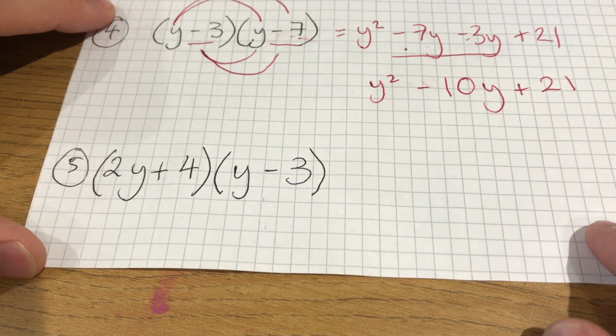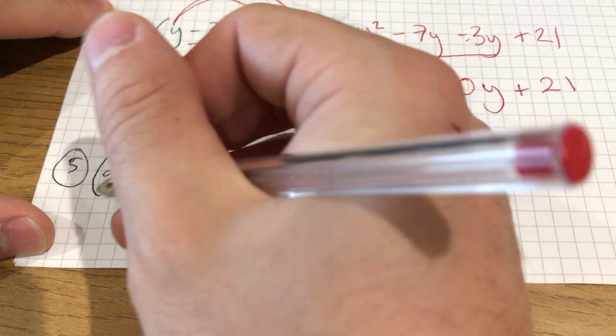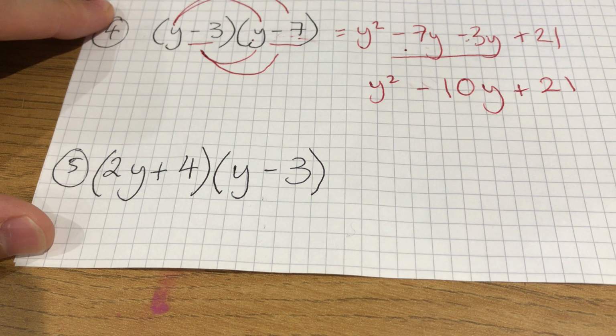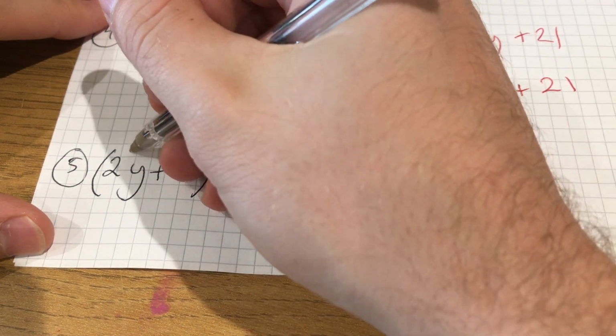Last one of the work through before you guys start having a go. We've got a 2y here. That's what makes this one a little bit nastier. You've got not just a normal x or y or whatever, you've got a 2y. But same thing again.